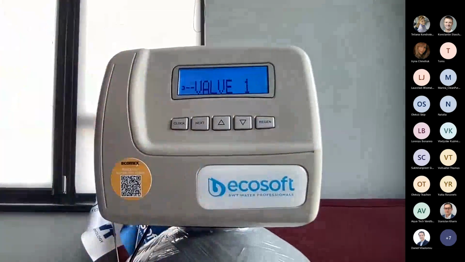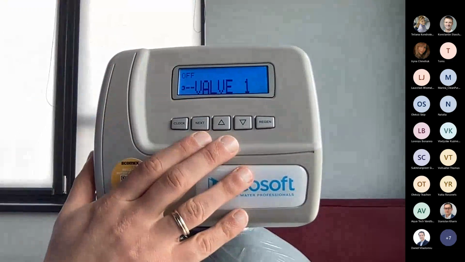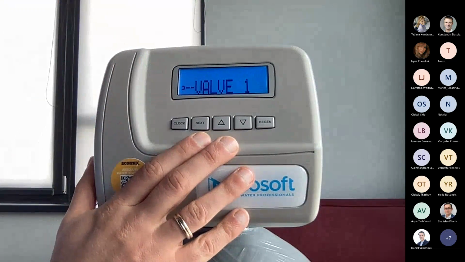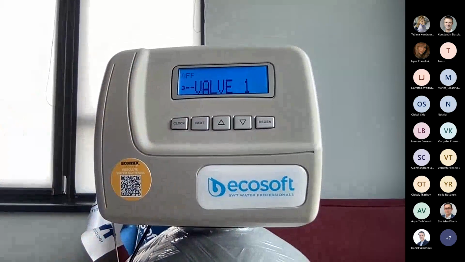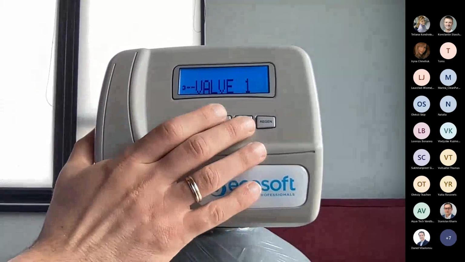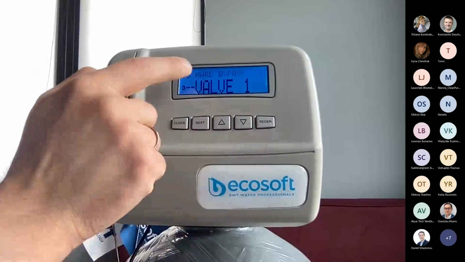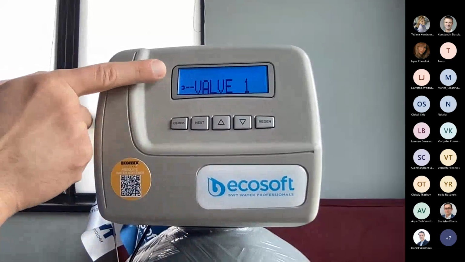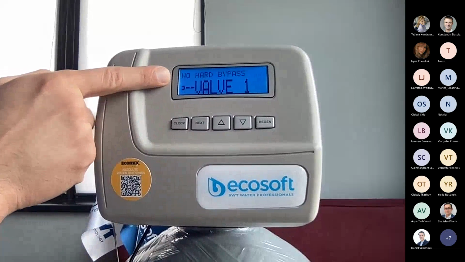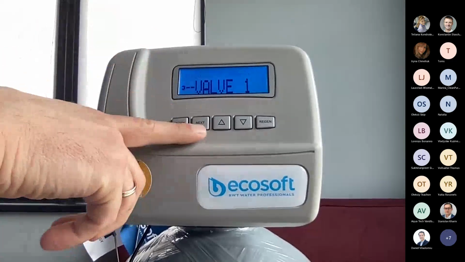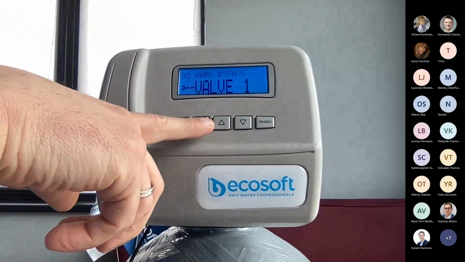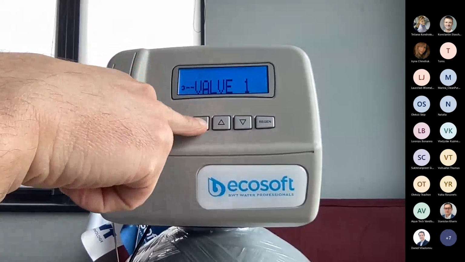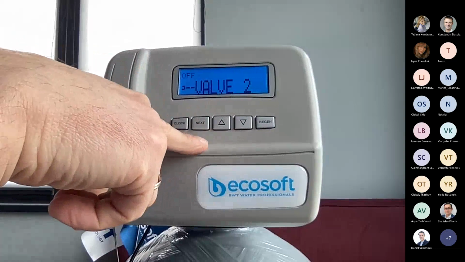Or if you don't have any valves connected, then you keep it off. It is important to mention that if you have not connected any valves but by accident you have set no hard water bypass, an error will occur in a few seconds. So I will keep it and you will see how it will react.